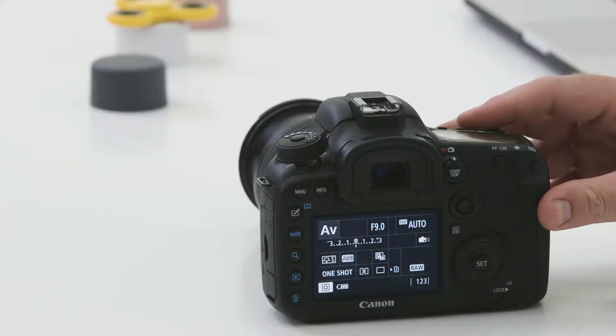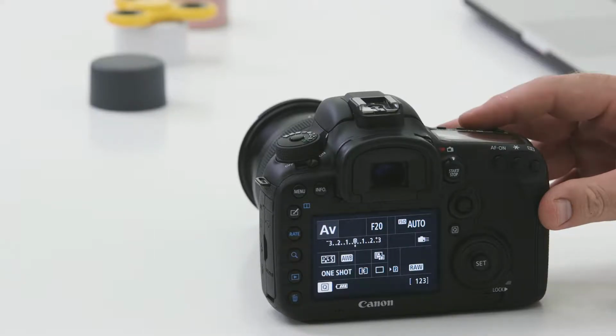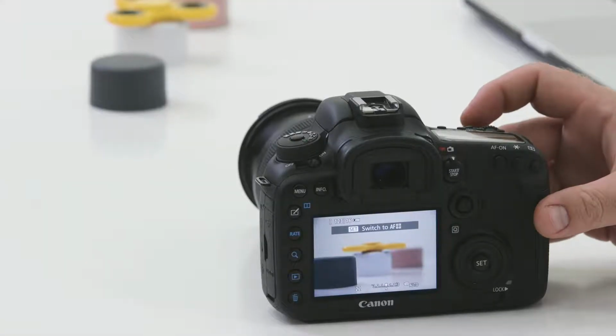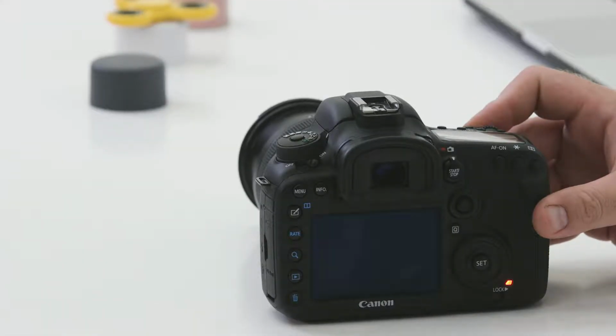Now let's have a look at what effect the f-stop has if we increase this number to, let's say, f22. Using my top multifunction dial, I'm going to turn the camera up to f22. Again, I'm going to go into live view so you can see what we're doing. Now we've got the exact same scene. I'm going to focus and take the shot.